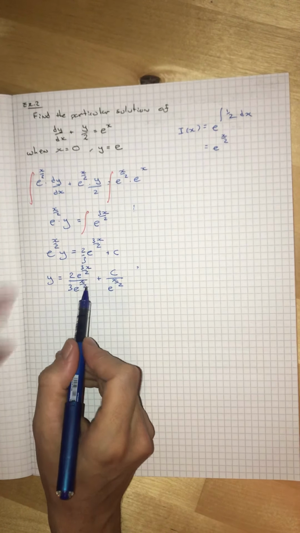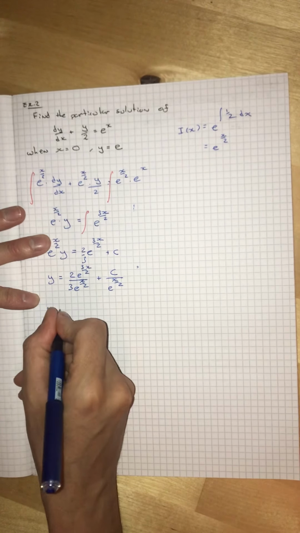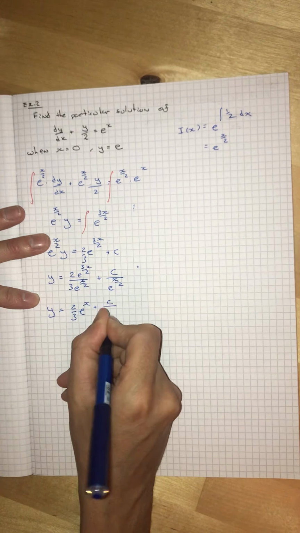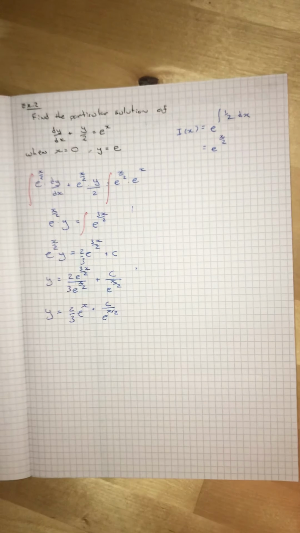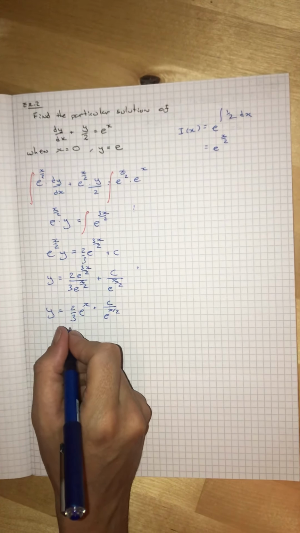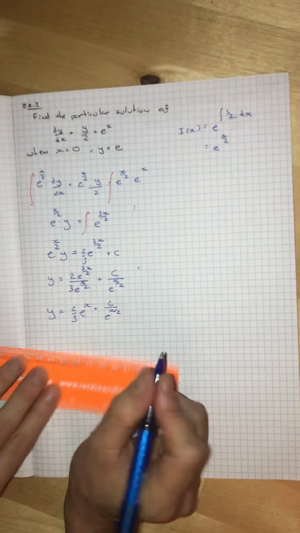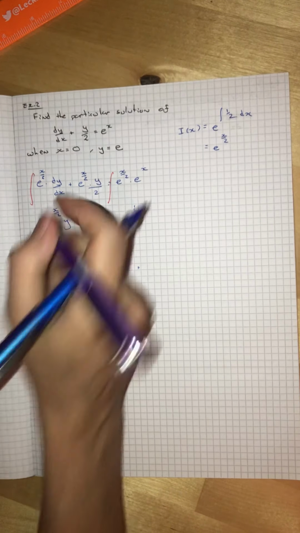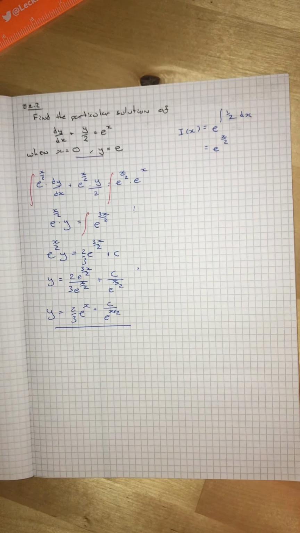1.5x's minus 1/2x's becomes 1x, so we get 2/3 e to the x plus c over e to the x over 2. And that, so far, is our general solution. I didn't ask for a general solution, I asked for the particular solution. And we're given the conditions x equals 0 when y equals e.